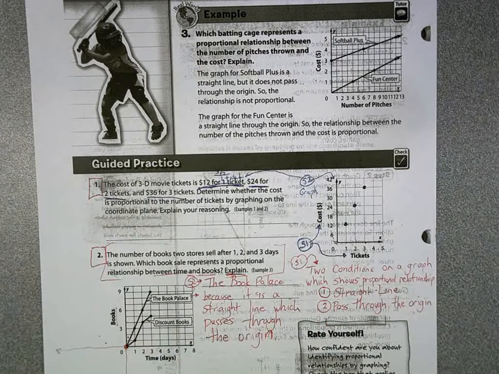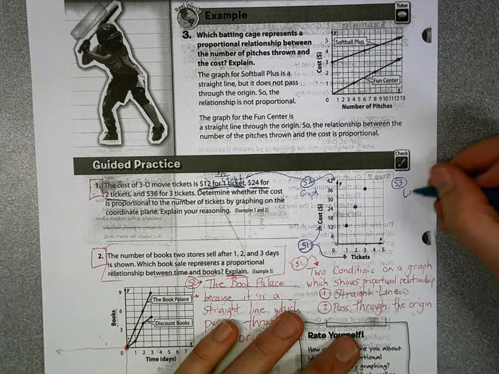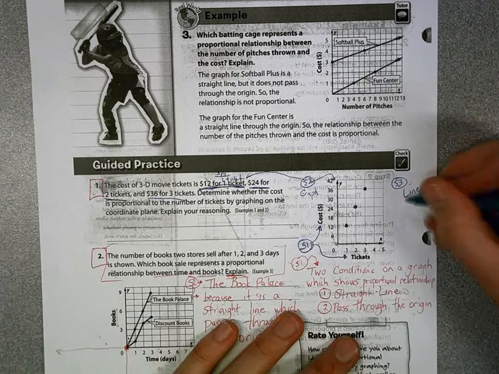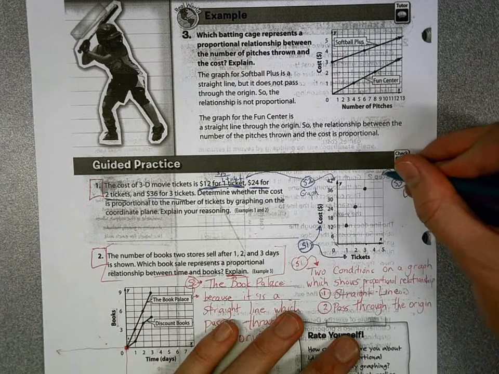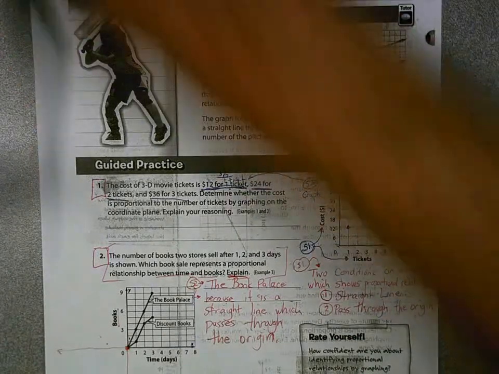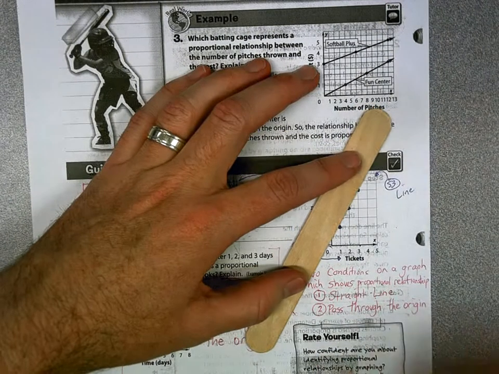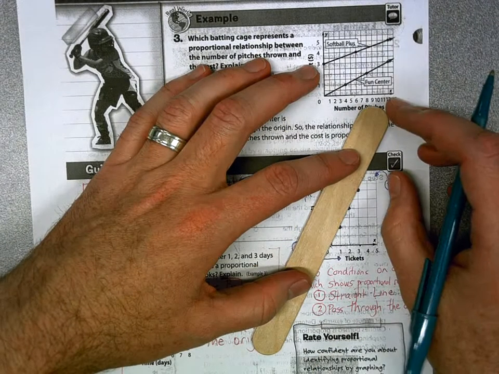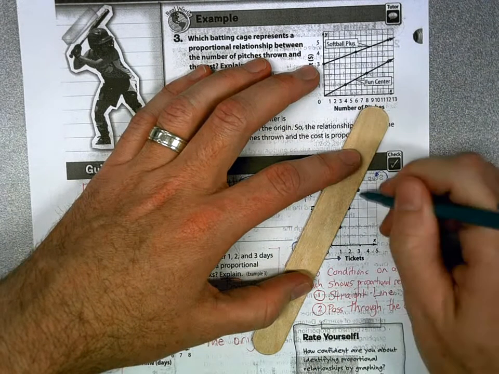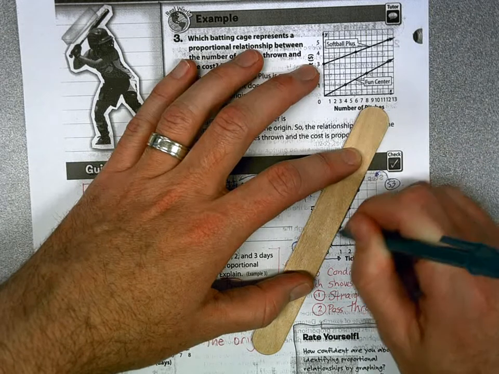Now, step 3 is I want to draw a line. Now, guys, what I would recommend when you draw your line is use some kind of straight edge. It doesn't matter what it is. I can use a tongue depressor, popsicle stick here. You can use the edge of a folder, whatever works for you. And I'm going to go ahead, oops, try not to let it move, and draw your line.